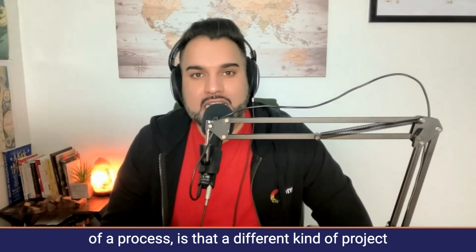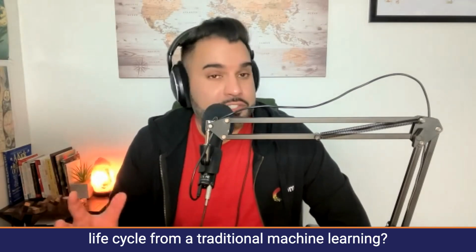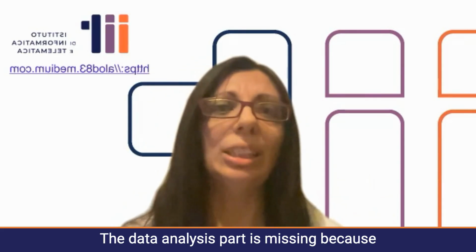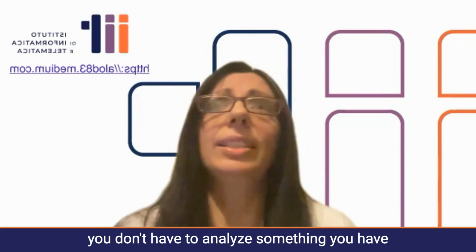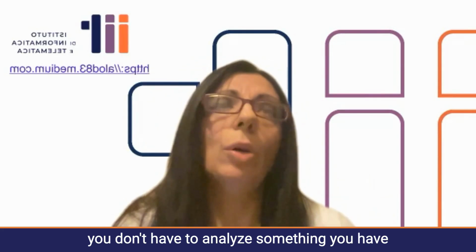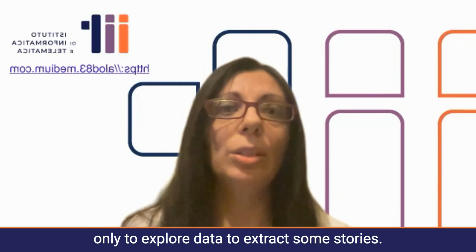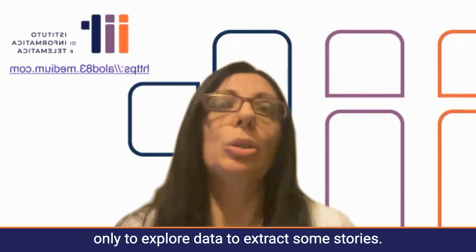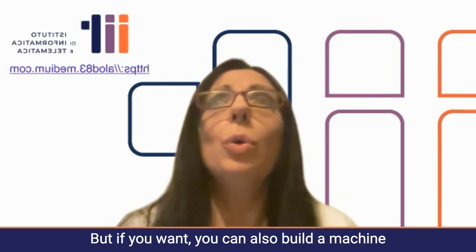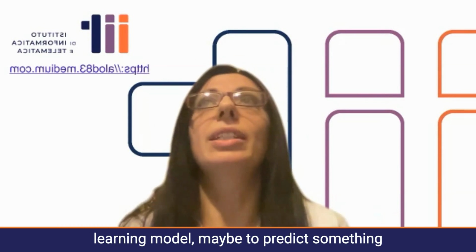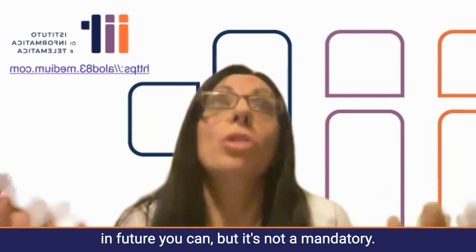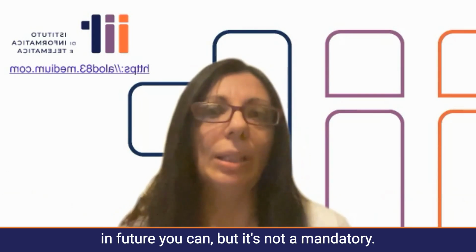I guess the life cycle for a data journalism type of process, is that a different kind of project life cycle from a traditional machine learning one? The analysis part is missing because you don't have to analyze something. You have only to explore data to extract some stories. But if you want, you can also build a machine learning model, maybe to predict something in the future. You can, but it's not mandatory.